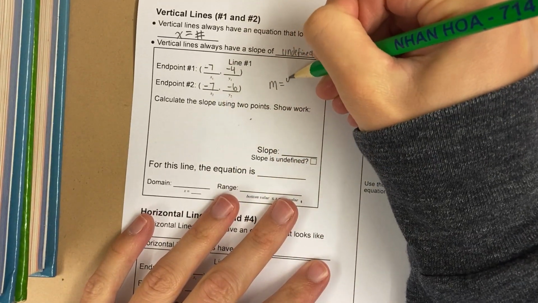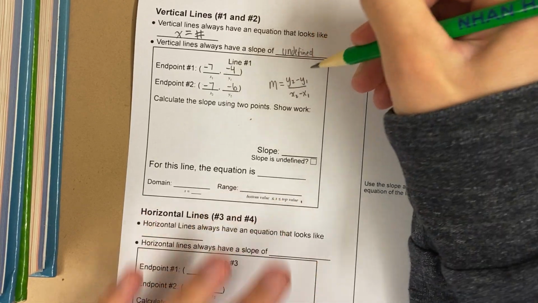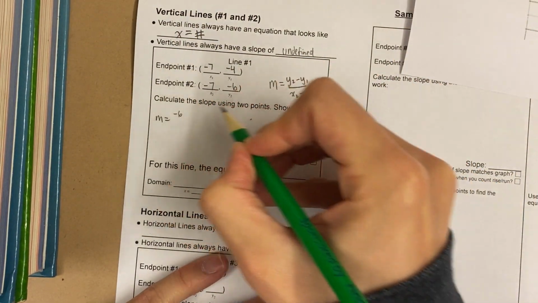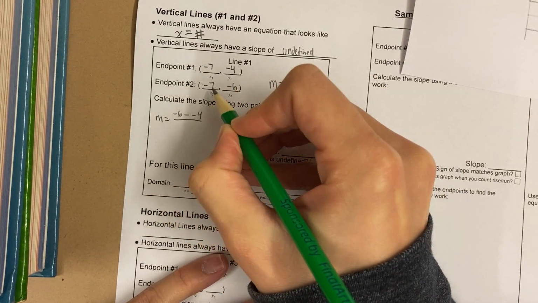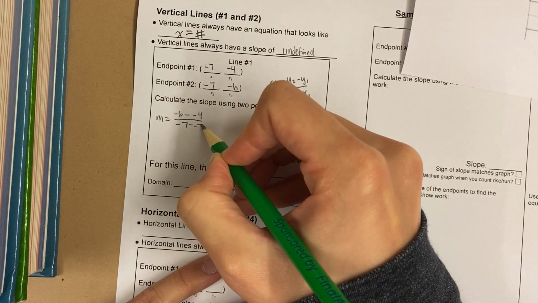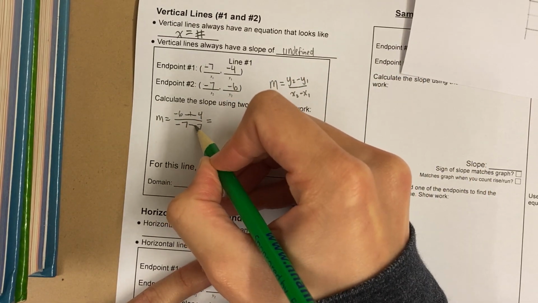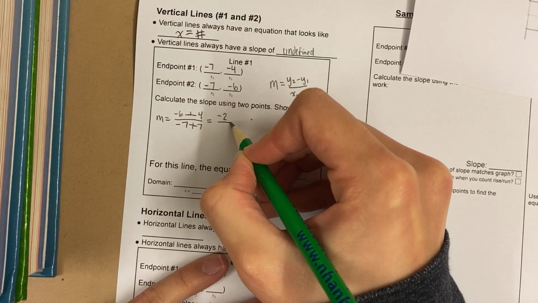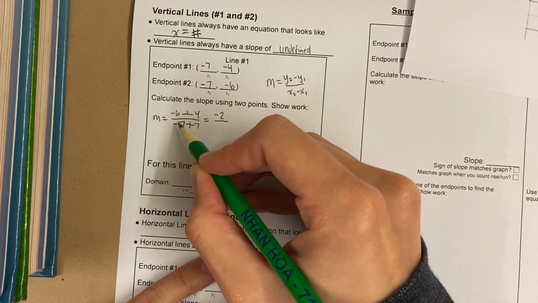Now remember, I'm gonna use the slope formula, so it's y2 minus y1 over x2 minus x1, and it looks like this. So y2, -6, minus y1, -4, over x2, -7, minus x1, -7. Okay, so let's do the math here. This becomes a plus sign, so does this, right? Those two negatives next to each other become plus. So this is -6 plus 4, which is -2. Okay, and this is -7 plus 7. That's 0, right? This is 7 negatives, 7 holes in my boat, 7 patches.